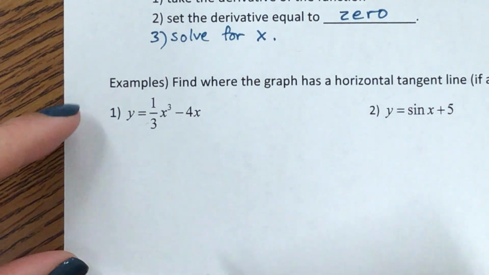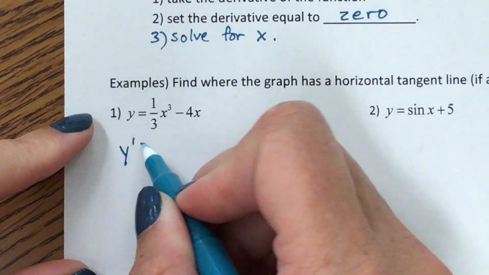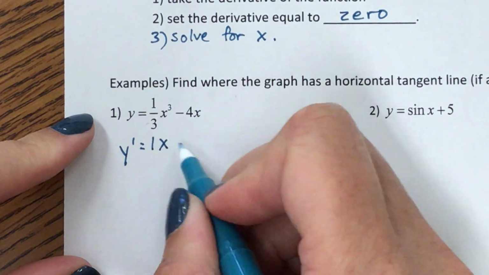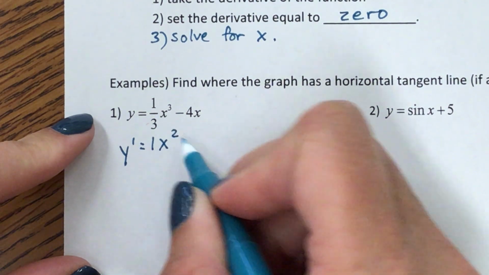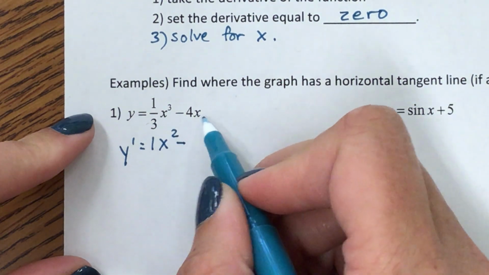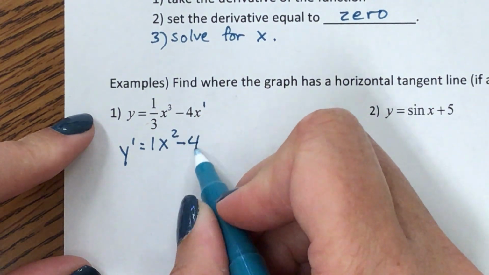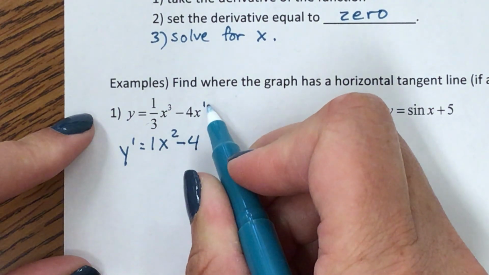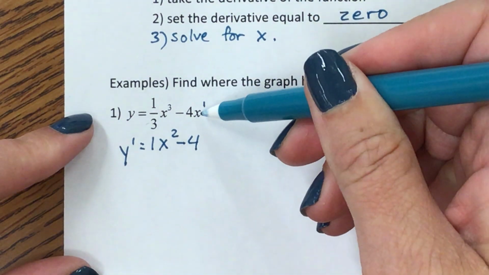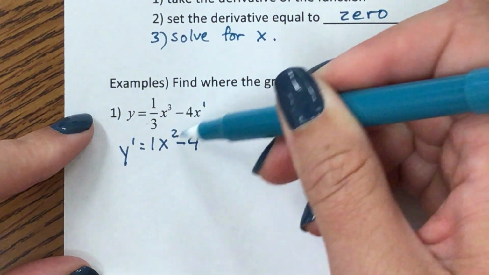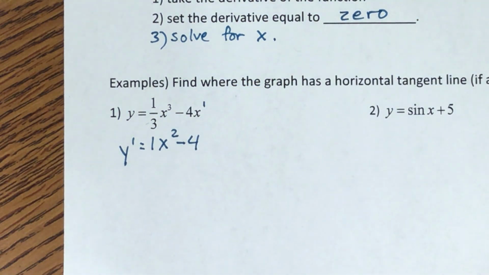All right, we got y equals, let's find y prime. Okay, 3 times 1/3 we said was 1. X to the 3 reduced by 1 is 2, minus 1 is the exponent here, so 1 times 4 is 4. Reduce that exponent, it becomes a 0. So anytime you just have an x, you know that the x is just going to disappear and you're left with this number. So that's going to happen a whole bunch.